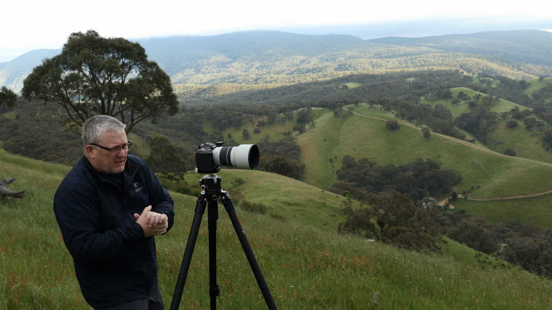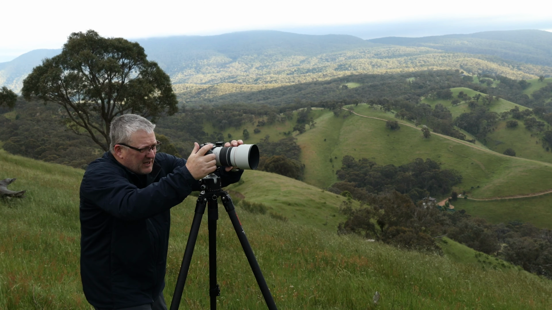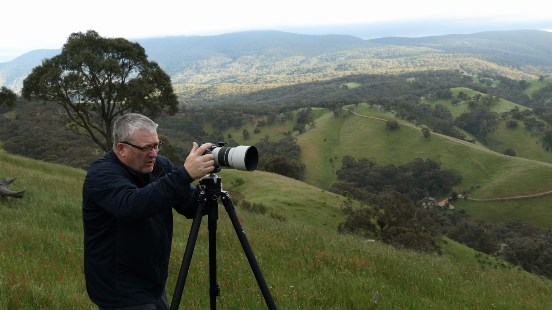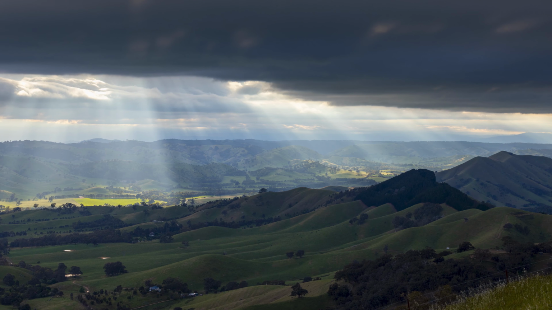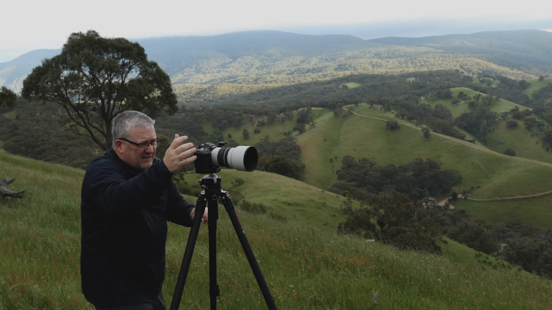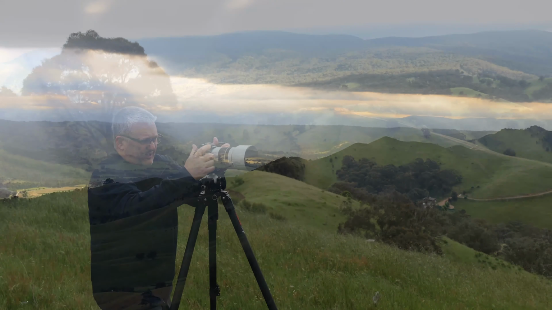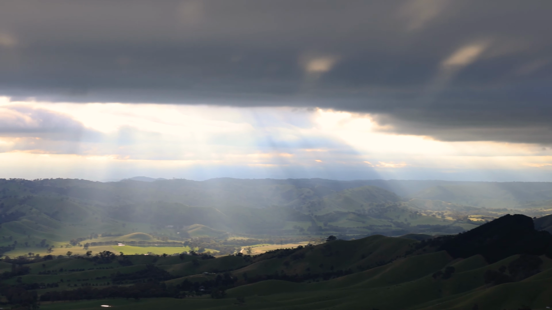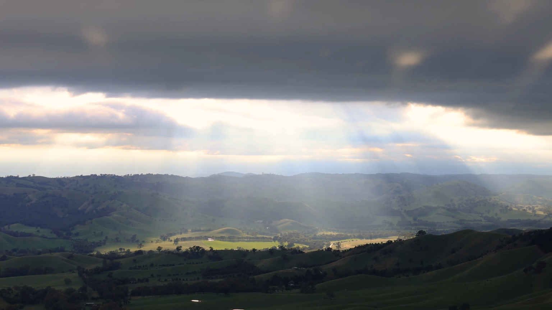I'm going to bracket a bit here and see if I can make a foreground out of this. But at this stage, it's all about that crazy, beautiful sky. Wow. Okay, look at this. How incredible, how beautiful is this?